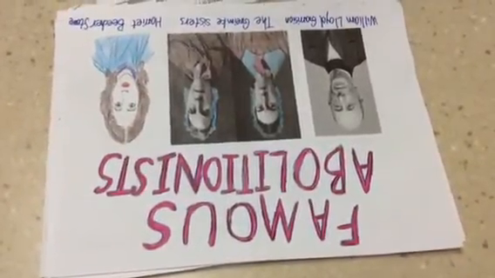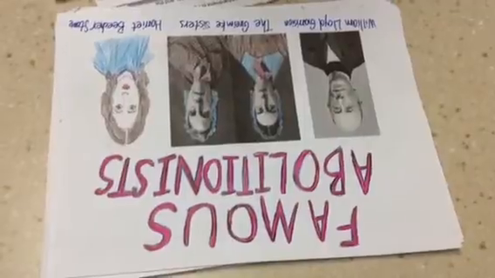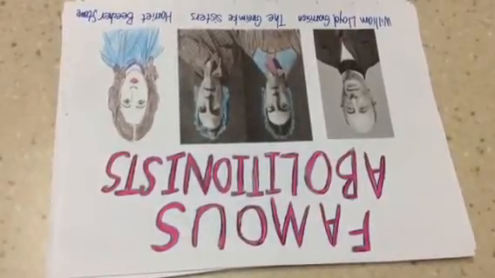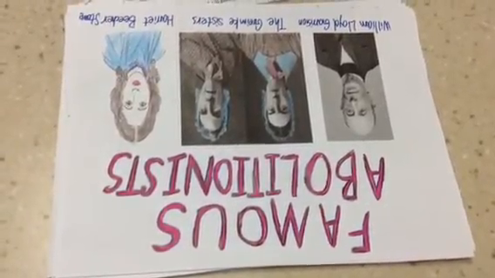4 famous abolitionists. William Lloyd Garrison was a prominent American abolitionist. He founded the abolitionist newspaper, The Liberator, in 1831 and published until slavery was abolished by a constitutional amendment after the American Civil War. He was one of the founders of the American Anti-Slavery Society and promoted immediate emancipation of slaves in the United States.